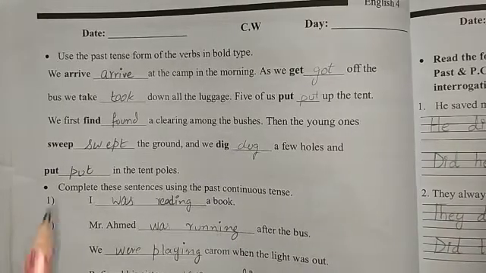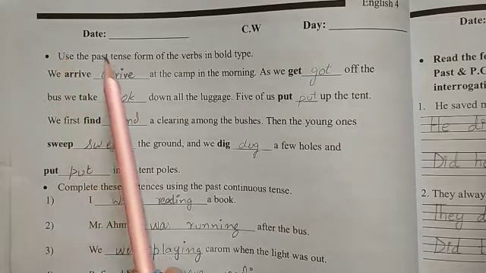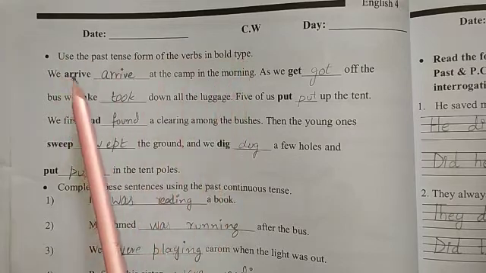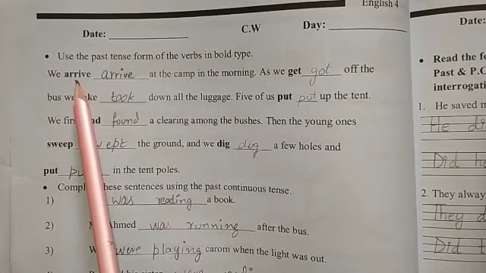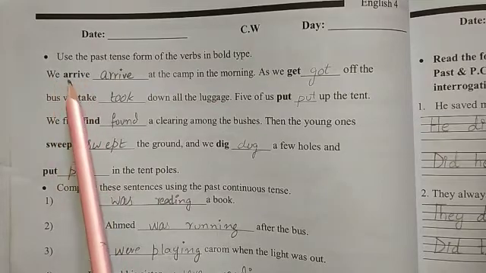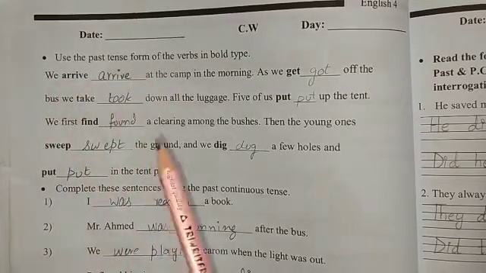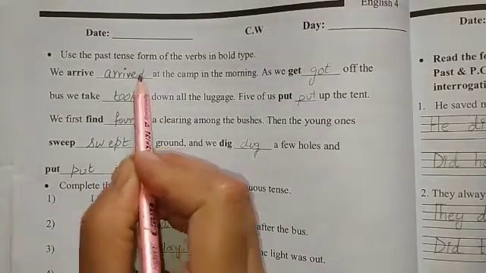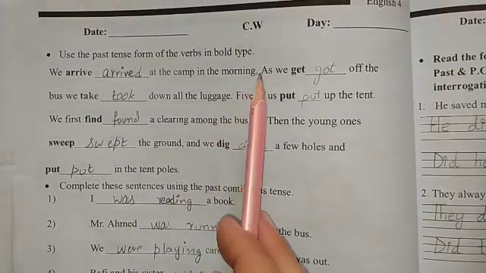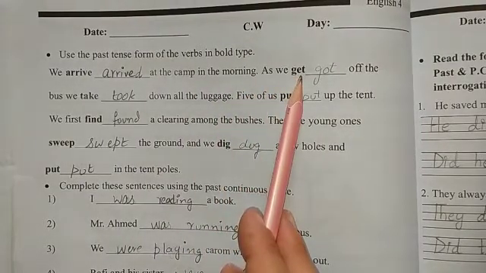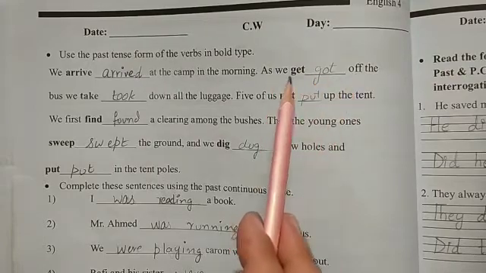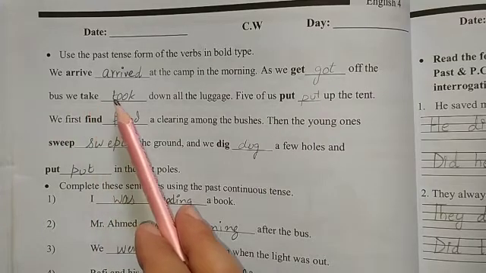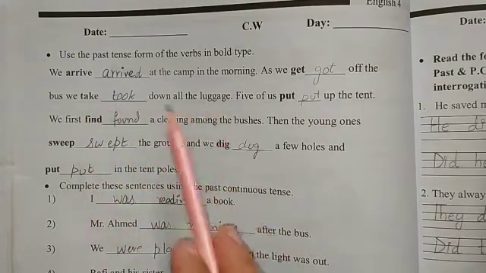On workbook page number 46 we have the question, use the past tense form of the verb in bold type. Okay, here are bold type words and we have to write past tense. We arrive at the camp in the morning. So the past form of arrive is arrived. Okay, we arrived at the camp in the morning. As we get is first form, so we write past form got. So we got off the bus. We take, and its past is took. We took down all the luggage.